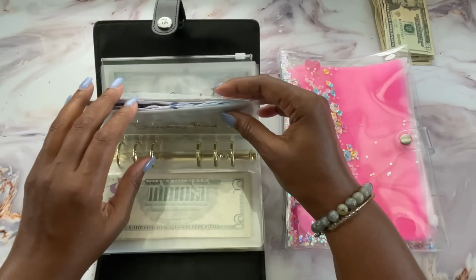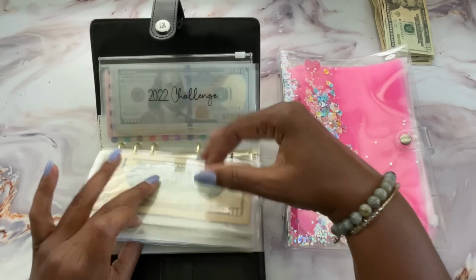I have a coffee tea. My emergency fund challenge is in here. I have some other scratch off challenges.